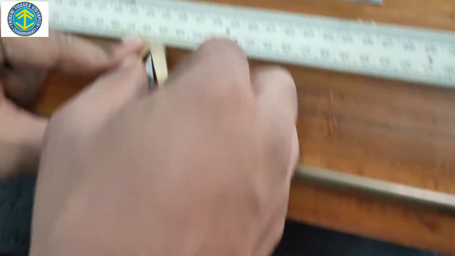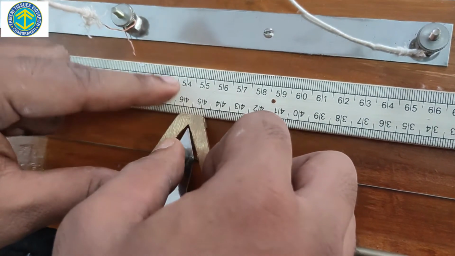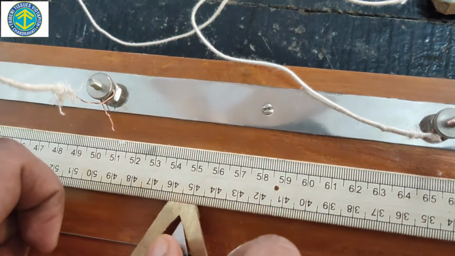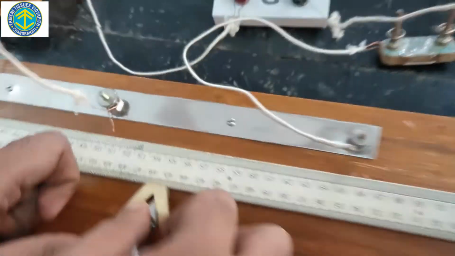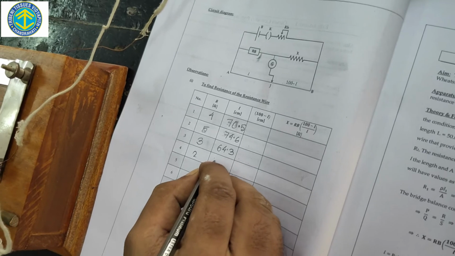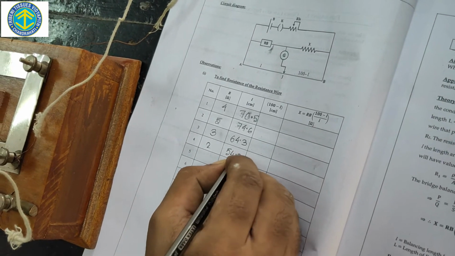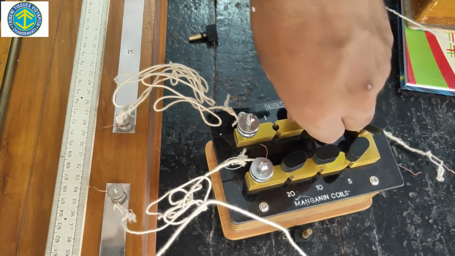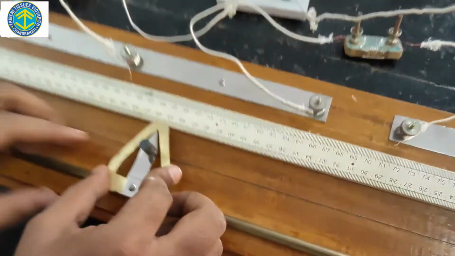So as you can see, at 54.3 the null point is there. So 54.3. Okay, so we'll write for 2 ohms, 54.3. Okay, now we'll make it 1 ohm. We'll just make it 1 ohm. So the reading must be shifted towards the left. So let's check.